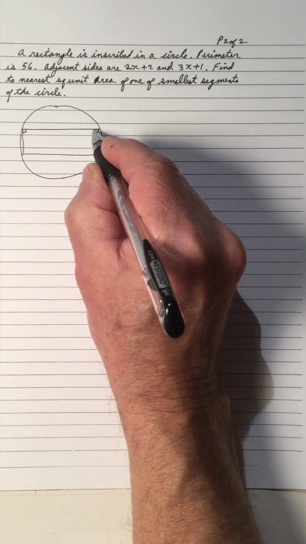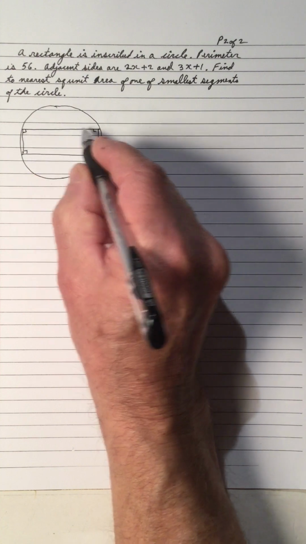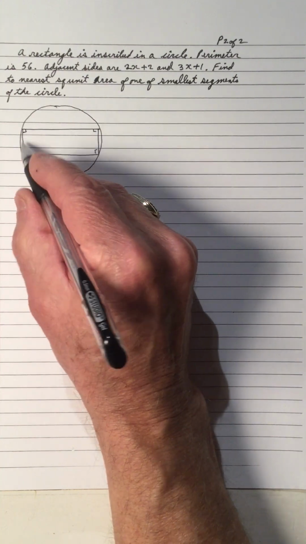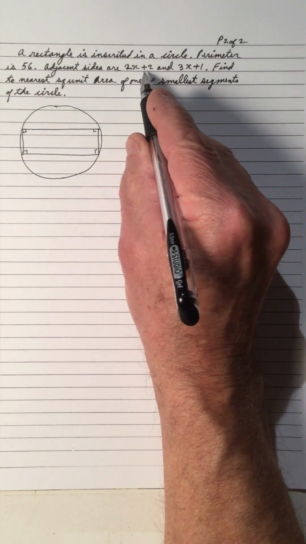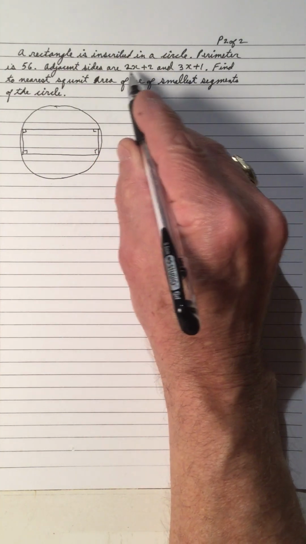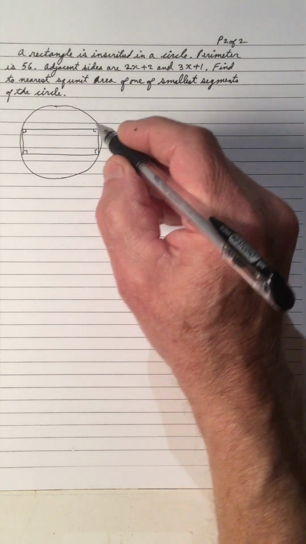A rectangle has 4 right angles. And it has the opposite sides equal. Normally this is the length and this would be the width. And the adjacent sides are these two binomials. And we want the area of the smallest sector.